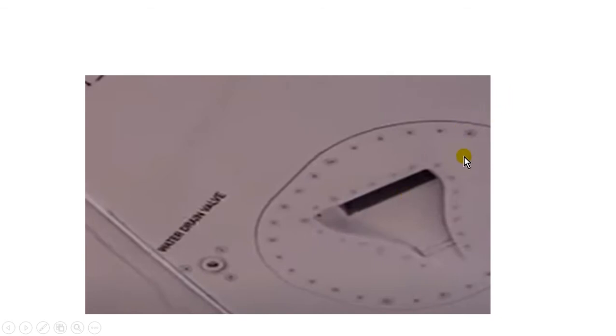Here, this is the vent tank. Okay? Fuel leaks from here during overfill, as I told you. This is the water drain valve here. So this is number 1 and this is number 2.